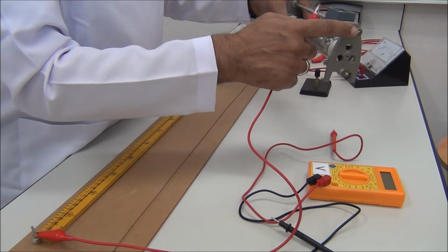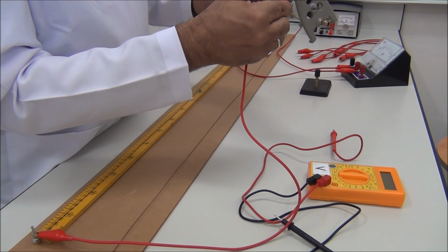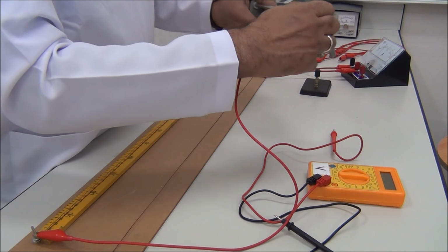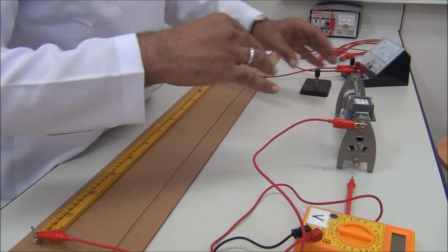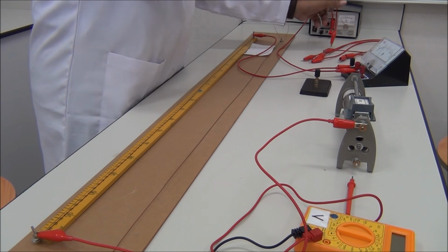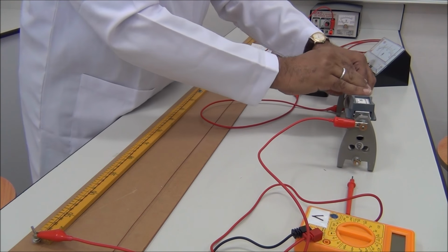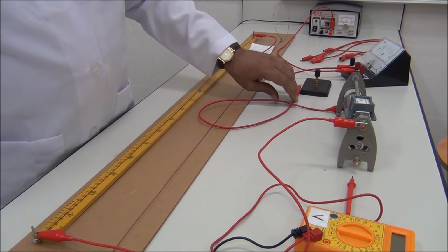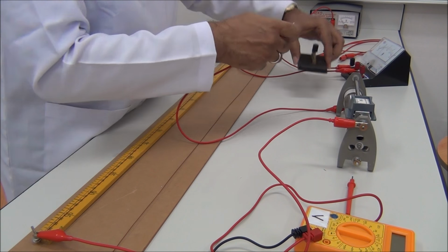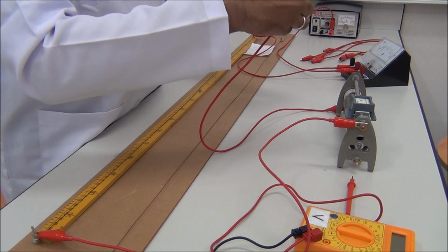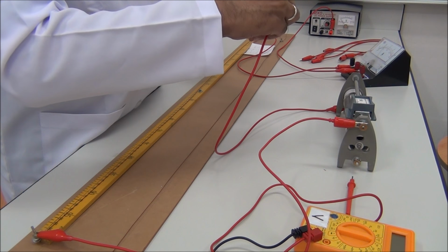The rheostat has top and bottom. We connect one of them at the top and tighten it, and then the other one at the bottom, and tighten it also. From the rheostat to the switch. So this is the switch. Okay, so we connect it to the switch.